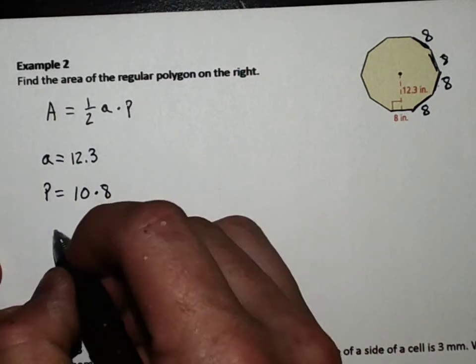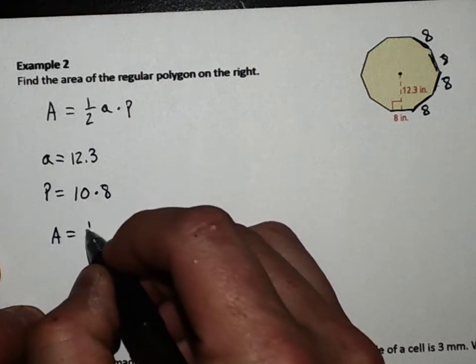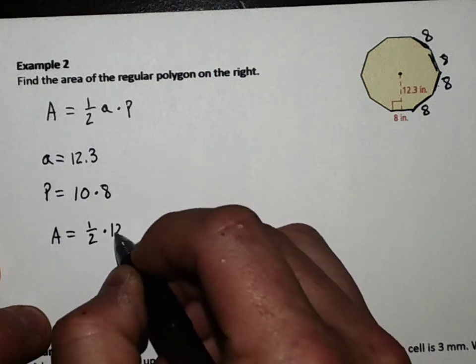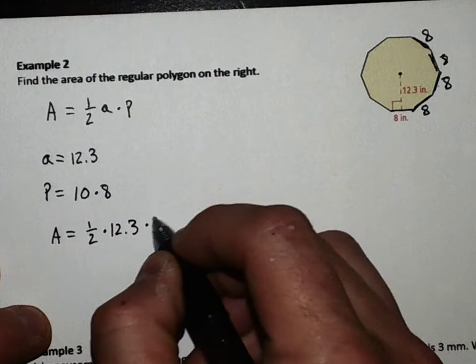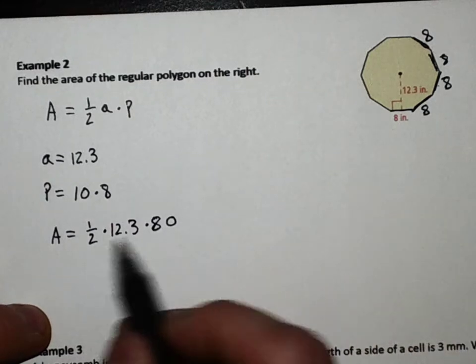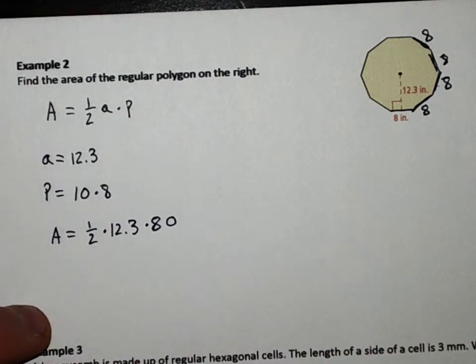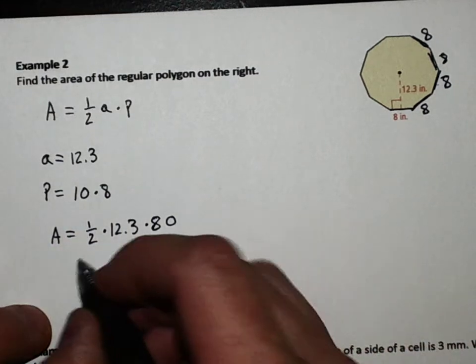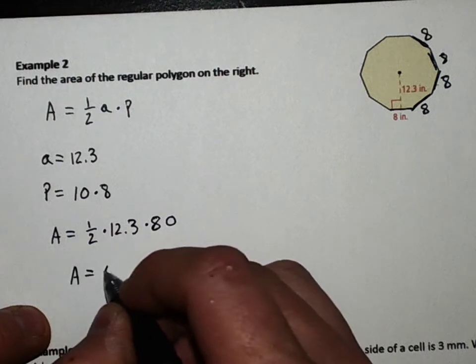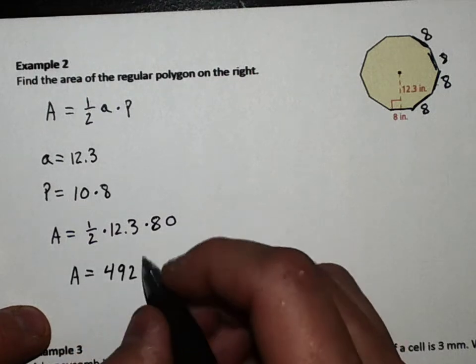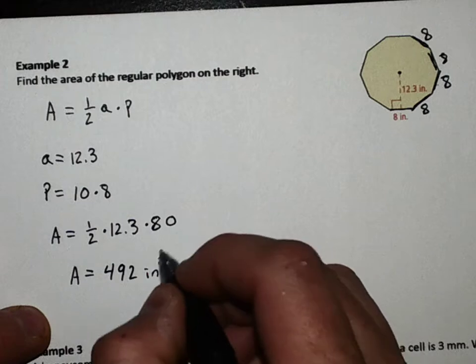So then the area is going to equal 1/2 times 12.3 times 80. Half of 80 is 40, and 40 times 12.3 is 492, and that'd be in inches squared.